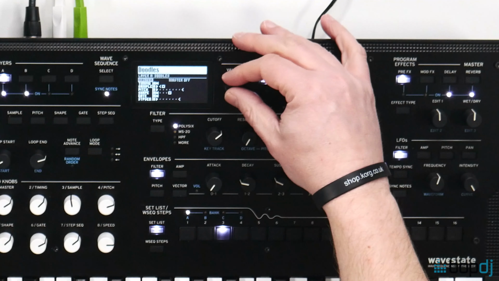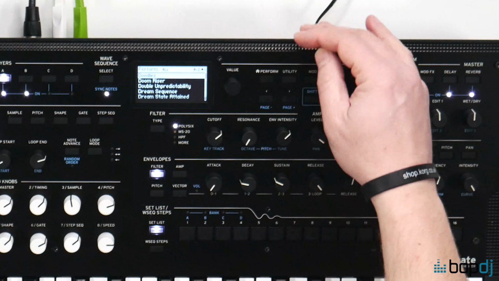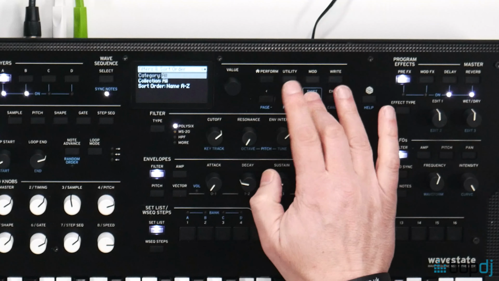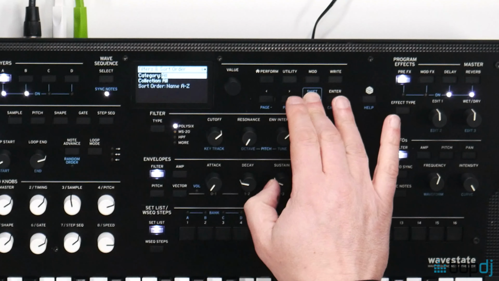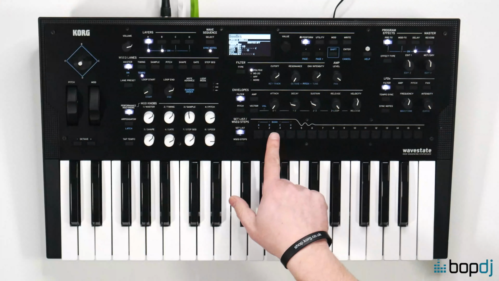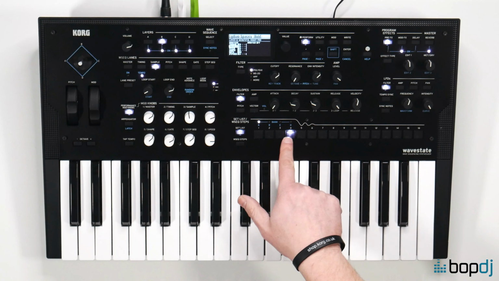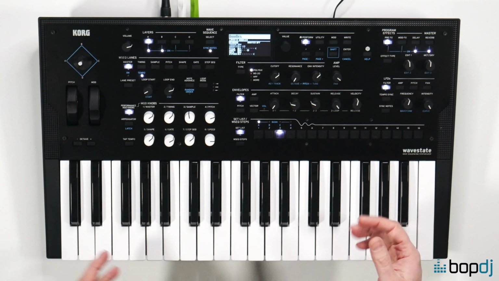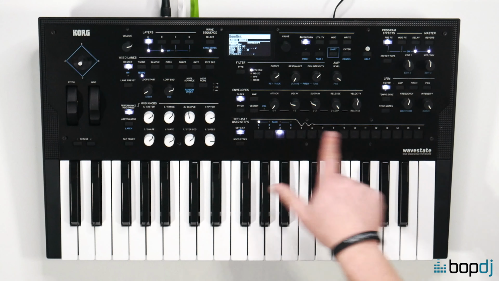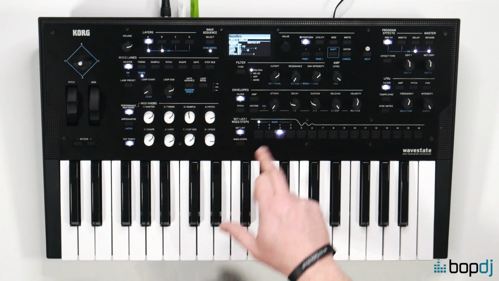But you can also select your sounds like this, or you can go across a page and then do it by category as well. So you've got lots of options the way that you can select your sounds. But the great thing about having your set list is if you're playing live or you're in the studio, you can just bang all your favourite sounds in there really quickly.